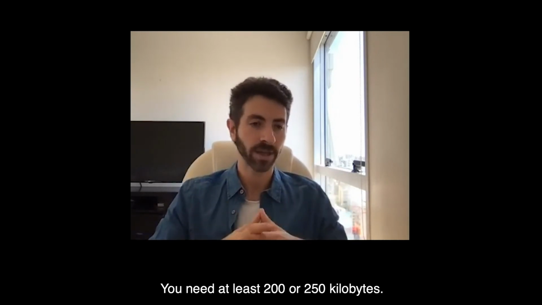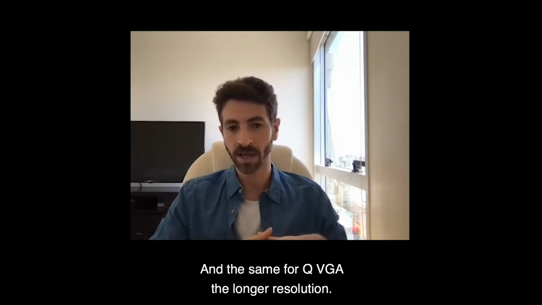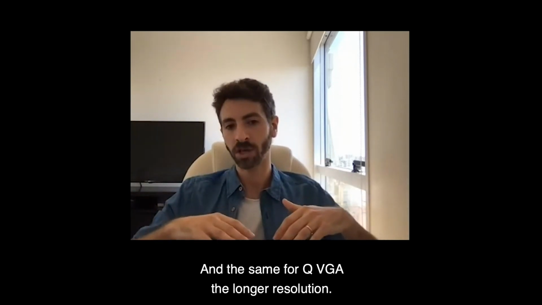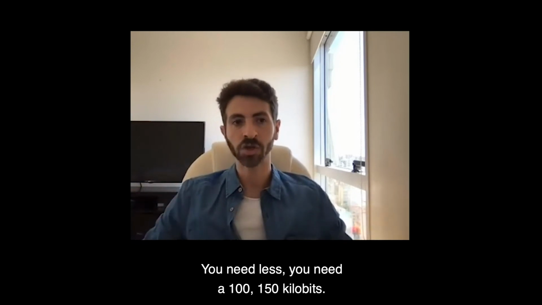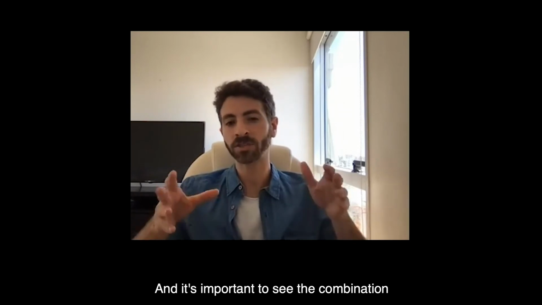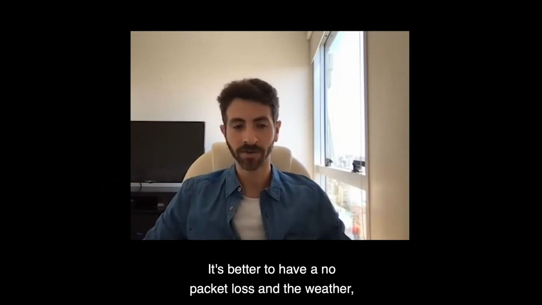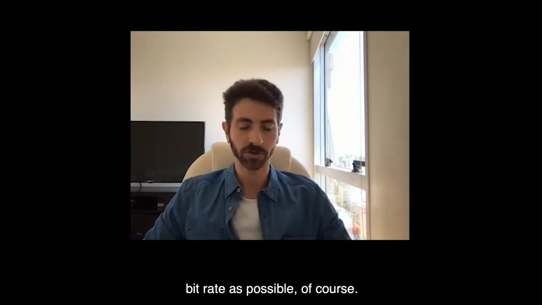You need at least 200 or 250 kilobits. And the same for QVGA, the lower resolution. You need less. You need 100, 150 kilobits. And yeah, it's important to see the combination of the bit rate and the packet loss. It's better to have a low packet loss and the best bit rate possible, of course.